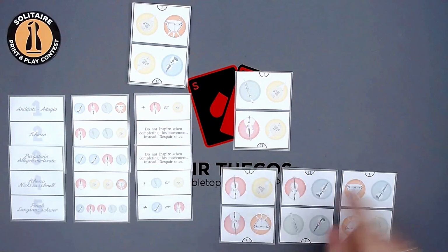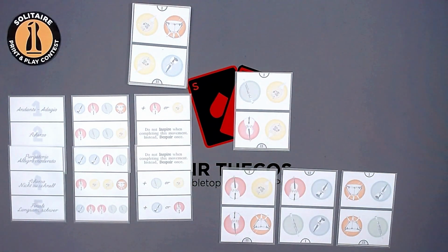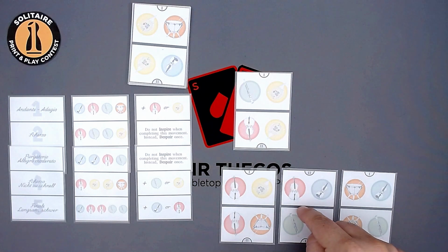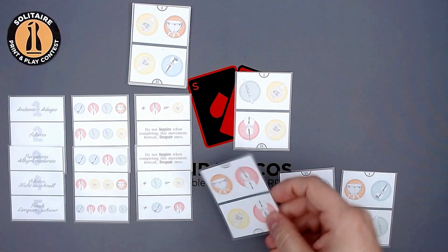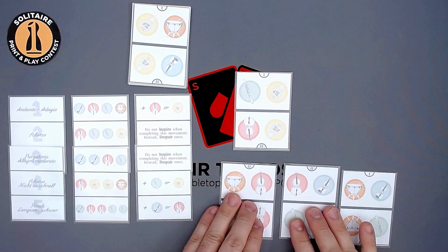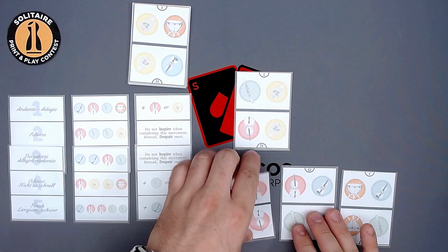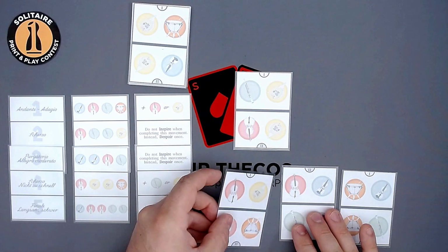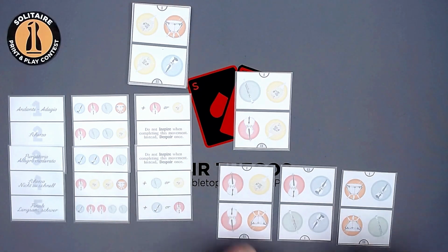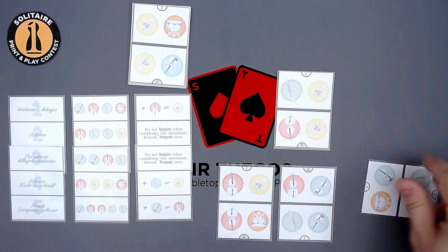New turn is again, we despair a card. Actually, let me think. We only need 1 green, so I don't want to despair this one. Yeah, I think I would despair this one here. I think that could be fine. Well, actually, no, I don't really want to do that. Give me a moment. That's kind of tough actually now. But we only need 1 green. But we could also go in this direction. Yeah, let me despair this one here.